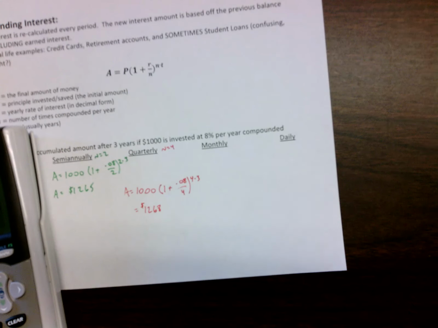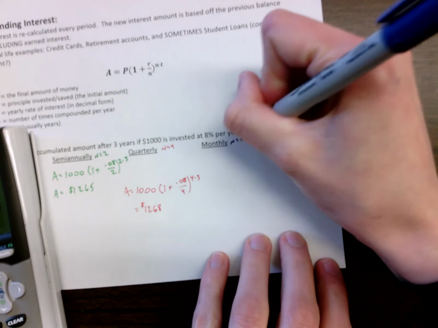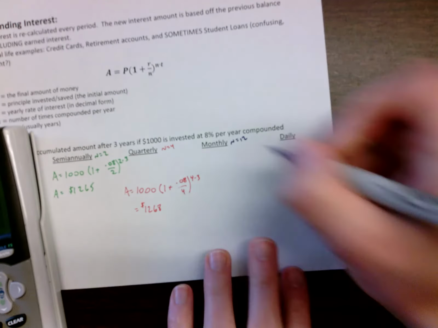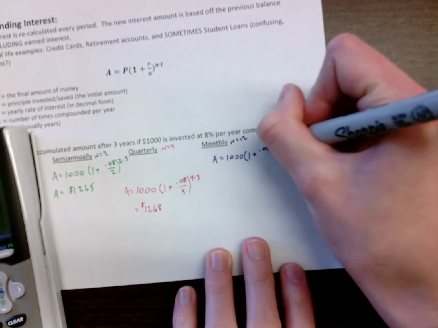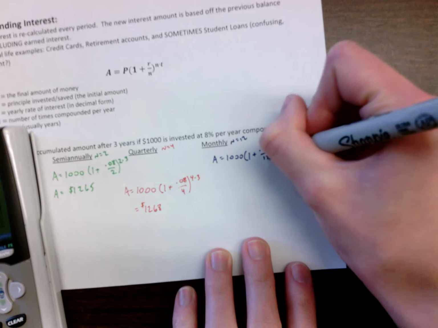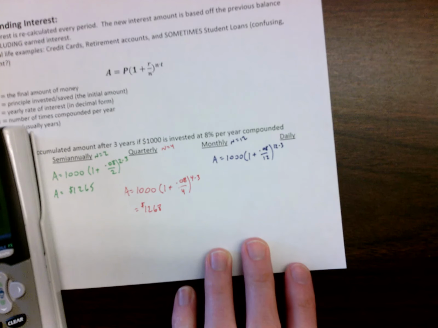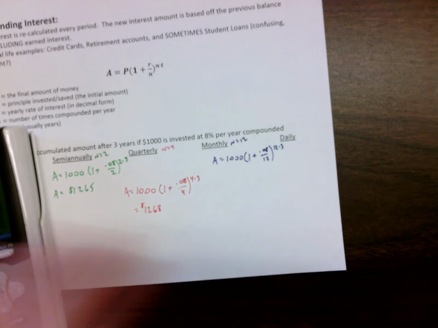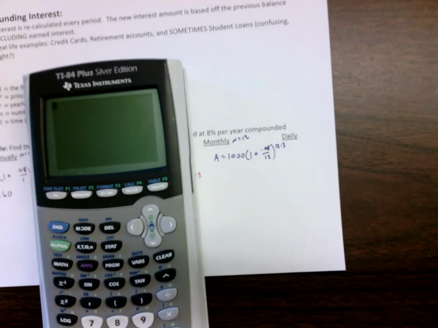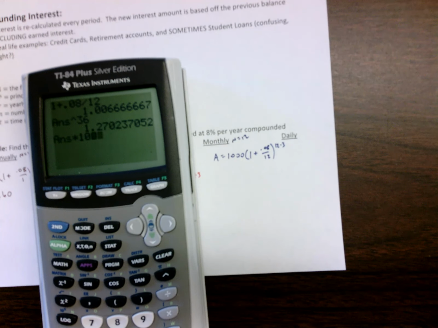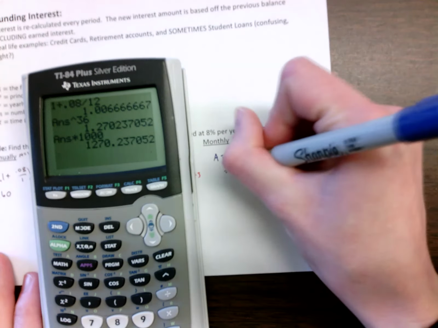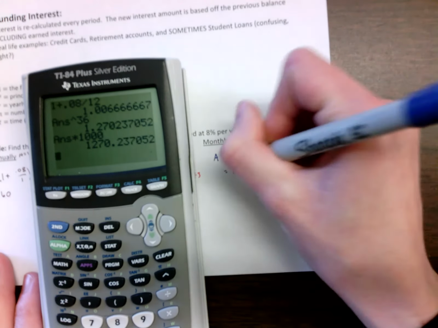All right, compounding monthly. Monthly, there's 12 months in a year, so that means we're talking n equals 12. So our final amount, $1,000 times 1 plus 0.08 divided by 12, raised to the 12 times 3. Okay, and again, you should have done this before, so this shouldn't feel like anything too major or new. So I did the inside parentheses, raising that to the 36th power, multiplying that by 1,000. That works out to $1,270.